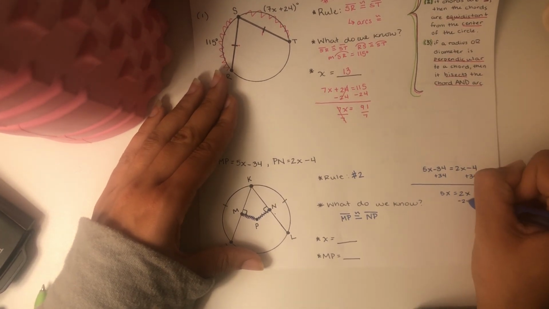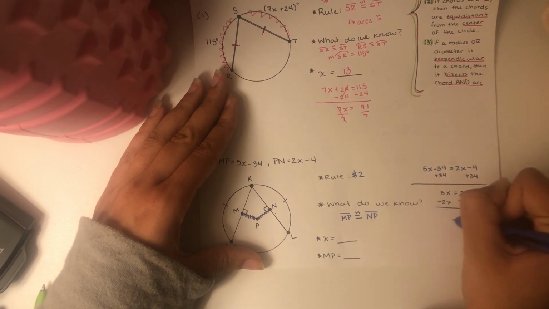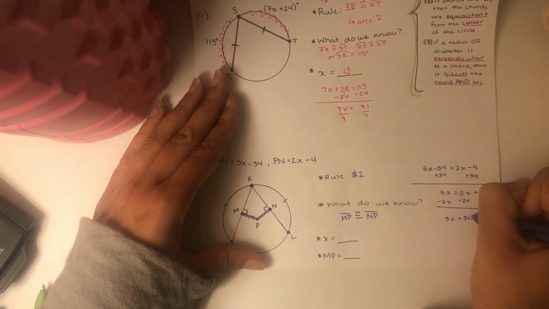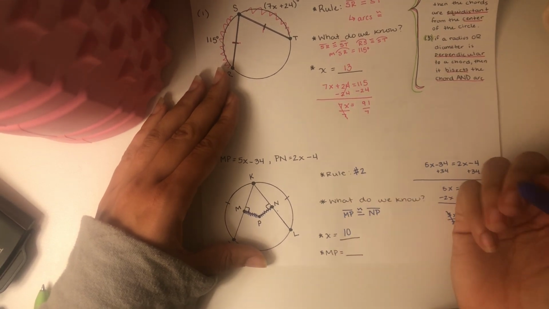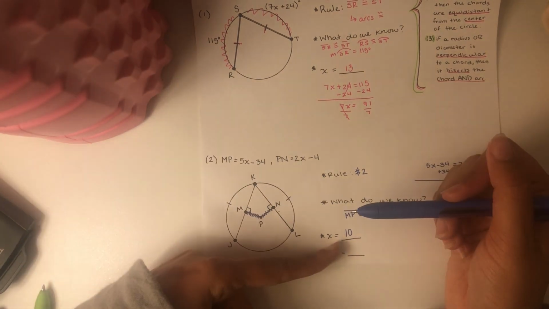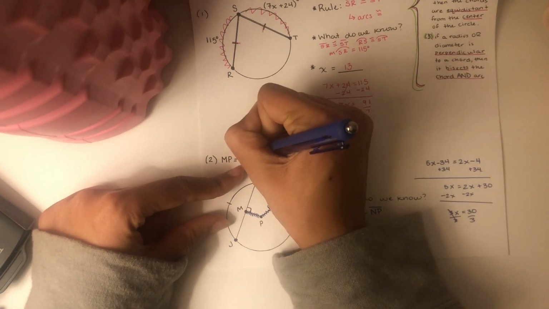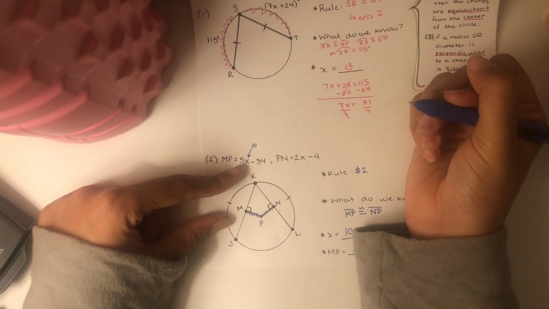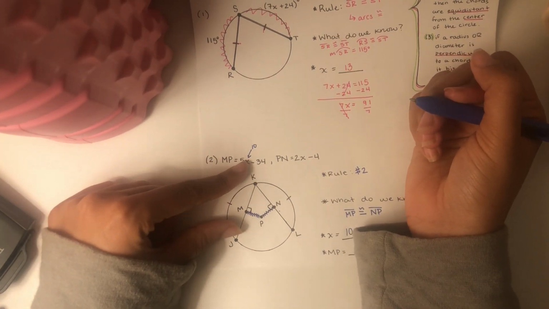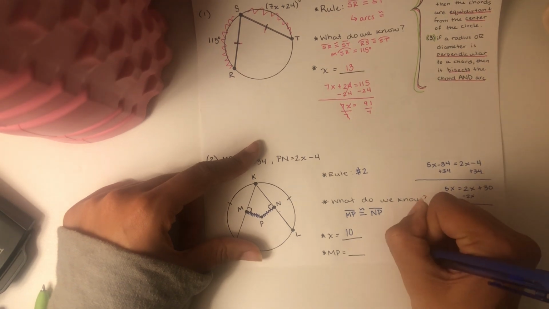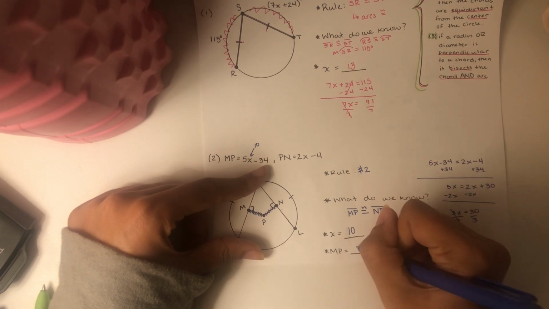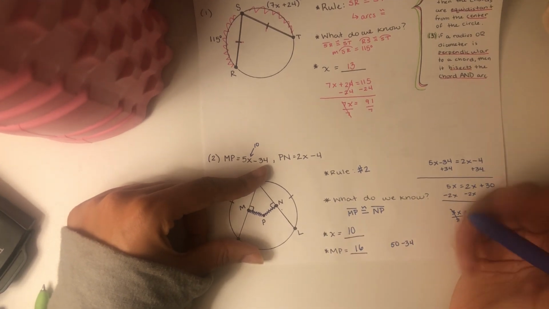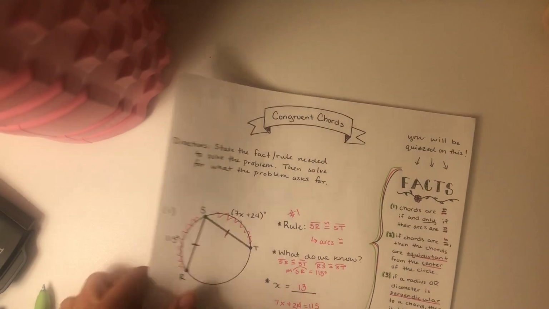Subtract 2x on both sides. 3x equals 30, divide by 3, x equals 10. So if I wanted to figure out just MP, you're taking your x, plug it back into this formula. So instead of x, plug in 10. So 5 times x becomes 5 times 10, which is 50. And what is 50 minus 34? 16.